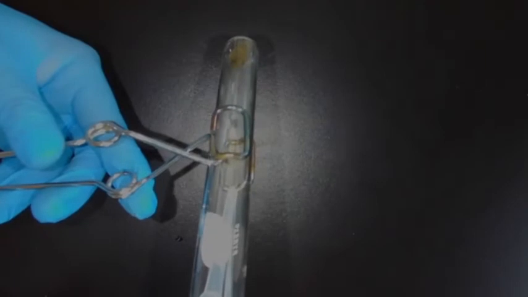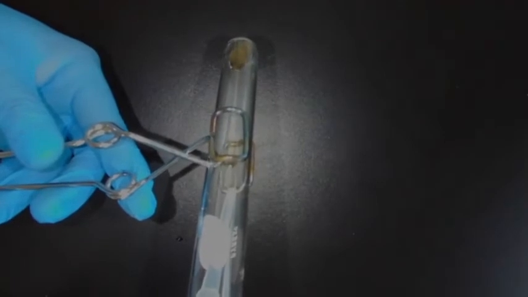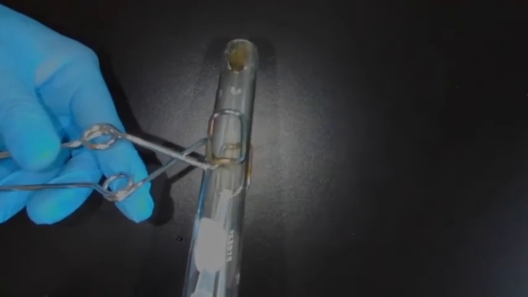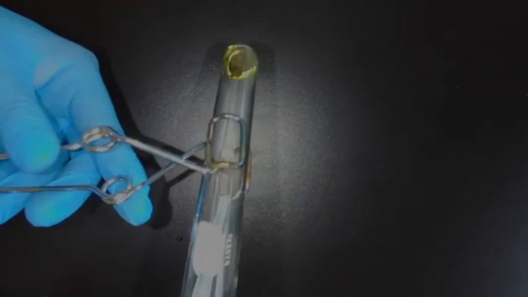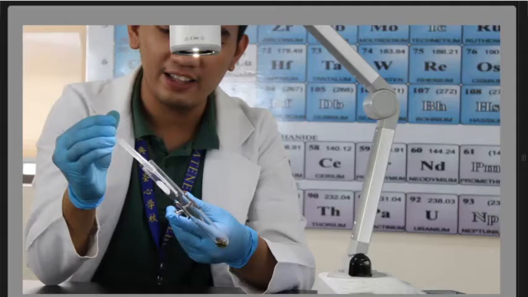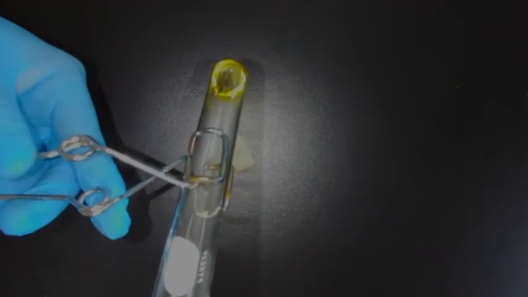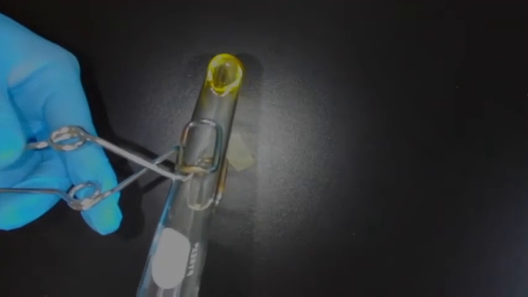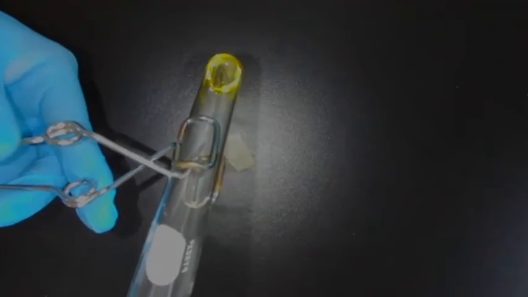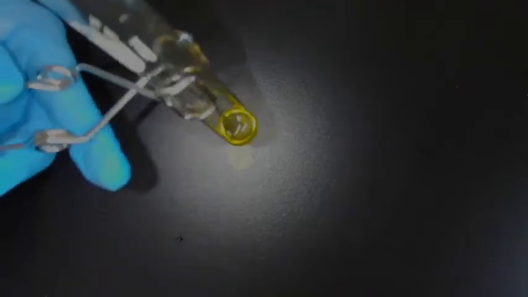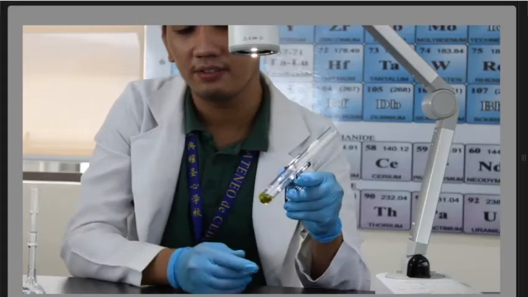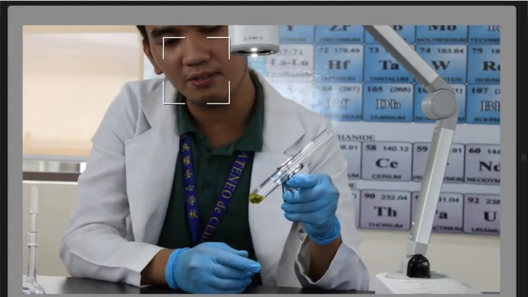Okay, so 1, 2, 3, 4, 5, 6, 7, 8, 9, 10, 11, 12, 13, 14, 15, 16, 17, 18. So notice the color of the reaction. What happened to the iron sulfide?